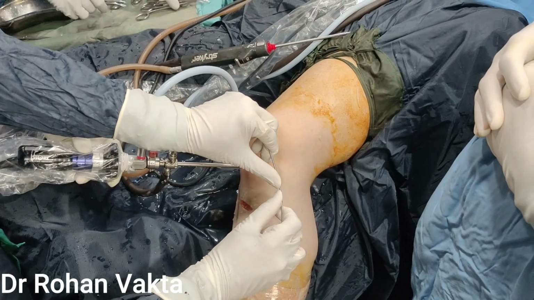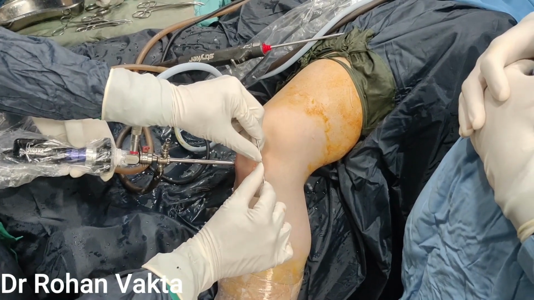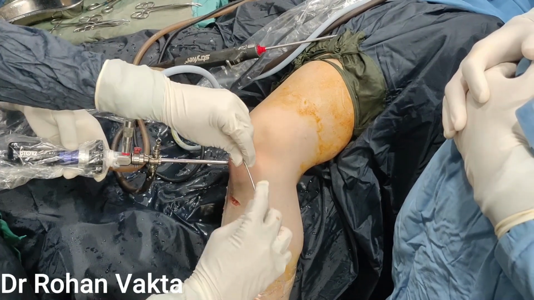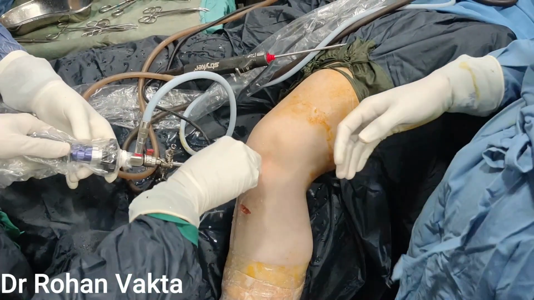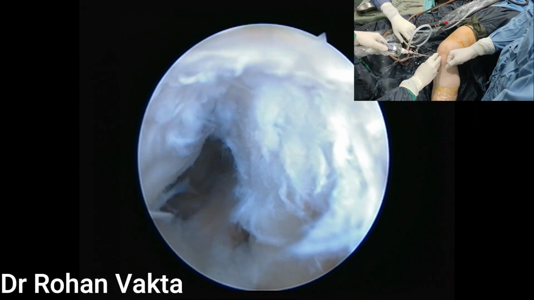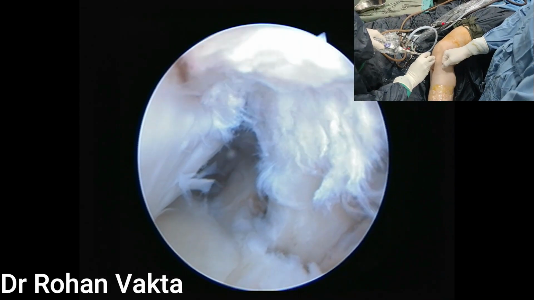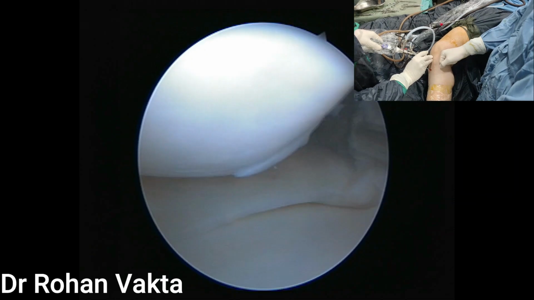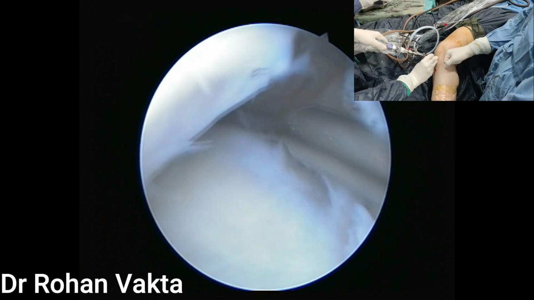Take a single lumen cannula for inside-out meniscus repair. You can bend it a little bit. Put your scope through the medial portal and the cannula through the anterolateral portal, so that it can get a proper trajectory between the medial femoral condyle and the PCL.